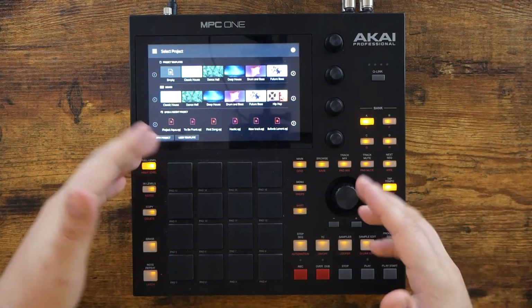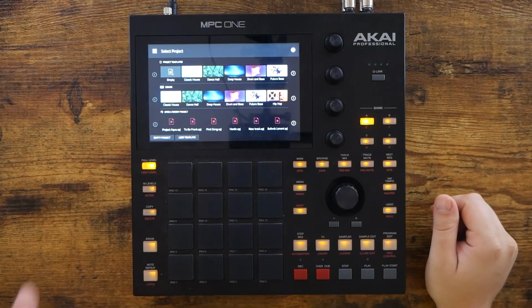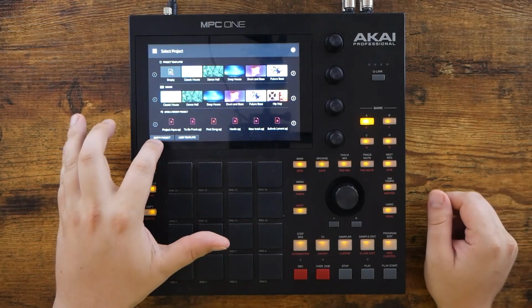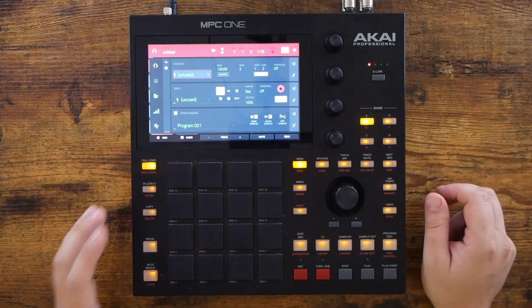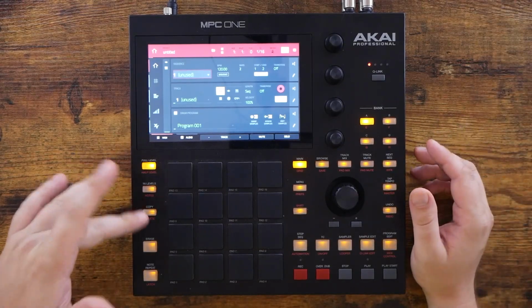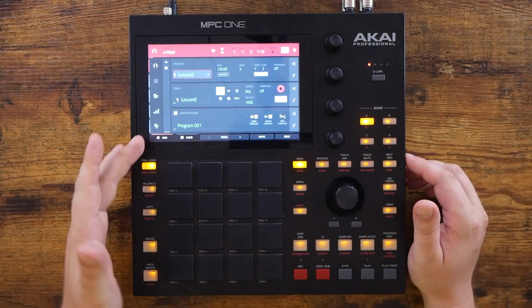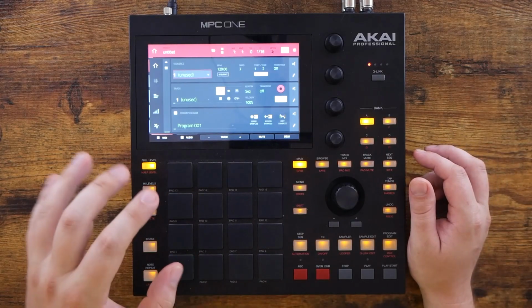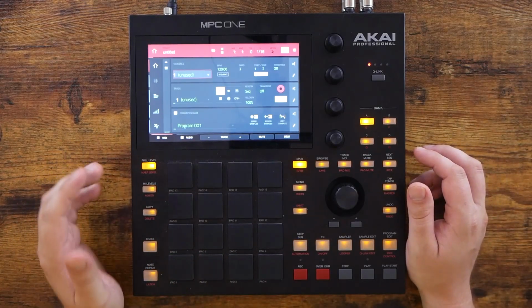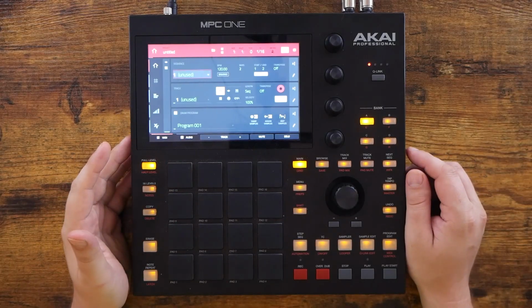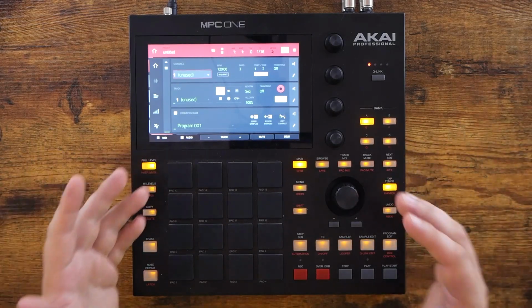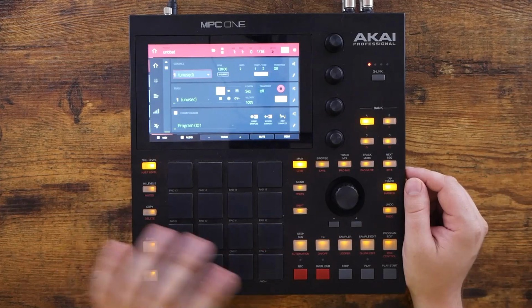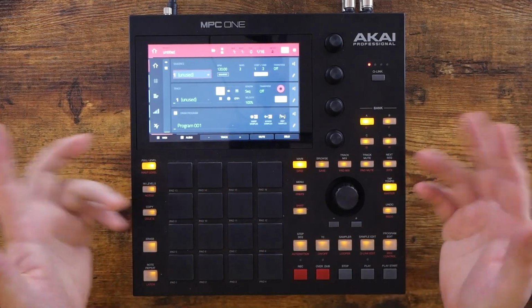Let's get started. So today we are back at the Akai MPC One. I'm going to load in an empty project here, and I'm going to show you probably my favorite feature of the new 2.10 firmware update, which is this incredible array of vocal effects that really can turn anyone into a singer using the MPC standalone devices.